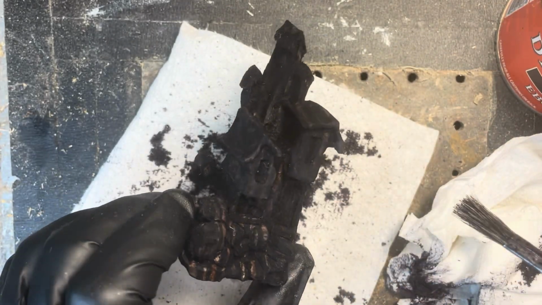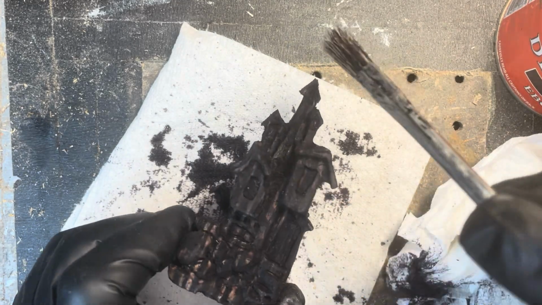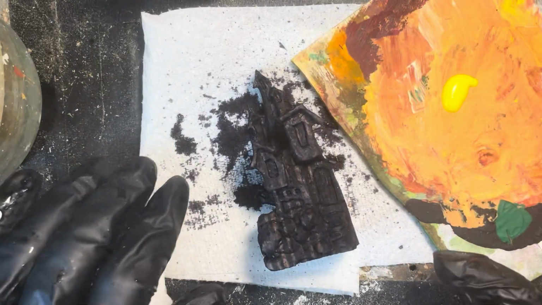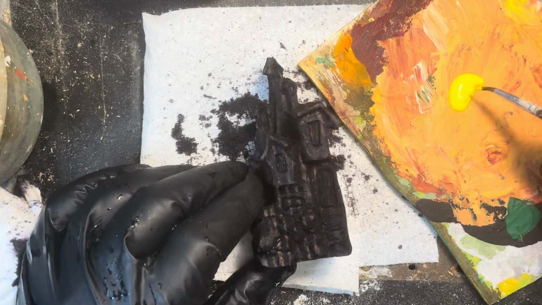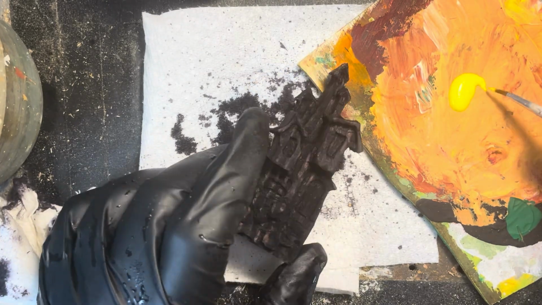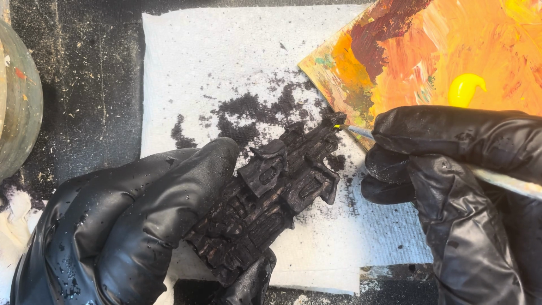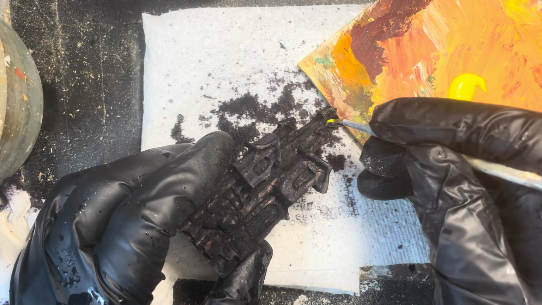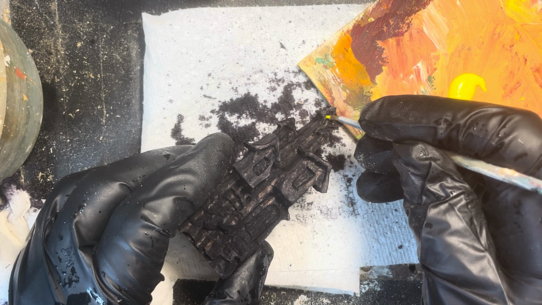We'll go ahead and get some yellow down in those windows and see what that looks like. So I found the brightest yellow that I could find in my batch of paint that I have. And let's see what we can do. This is going to take a little bit of a steady hand to get in here.